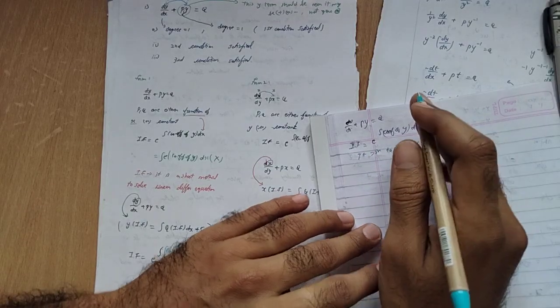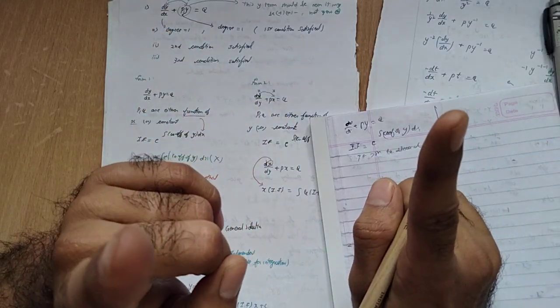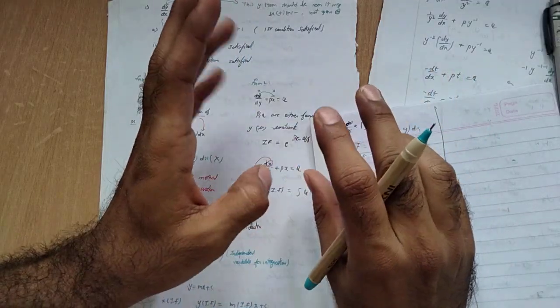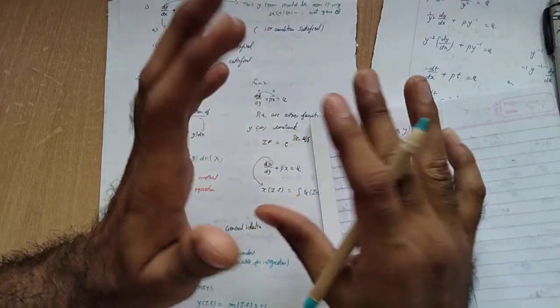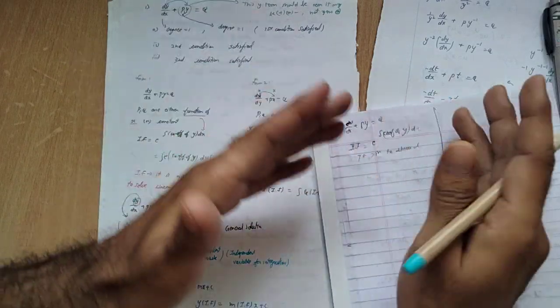Guys, why we use the integration factor is to convert a non-exact function into an exact function. It means a path function into a point function.